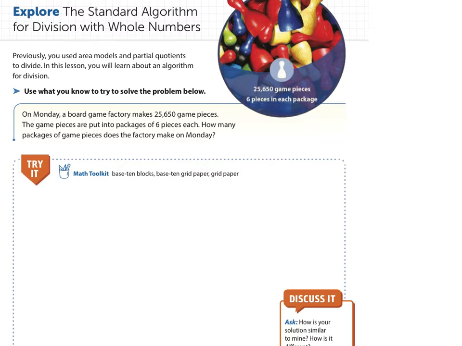So the problem we're going to start with, make sure your books are out, you're on page 169 and you are following along. On Monday, a board game factory made 25,650 game pieces. The game pieces are put into packages of 6 pieces each. How many packages of game pieces does the factory make on Monday?